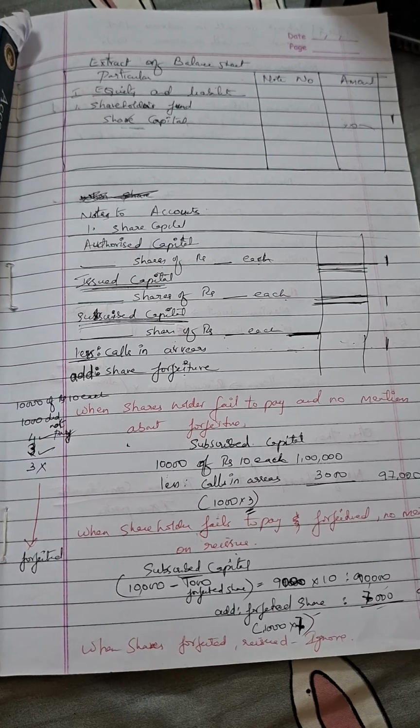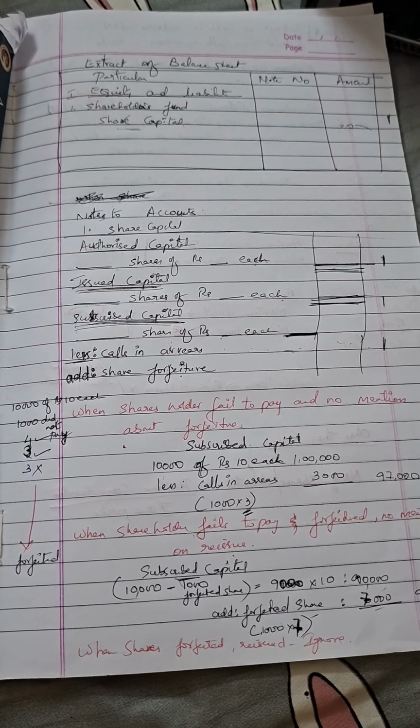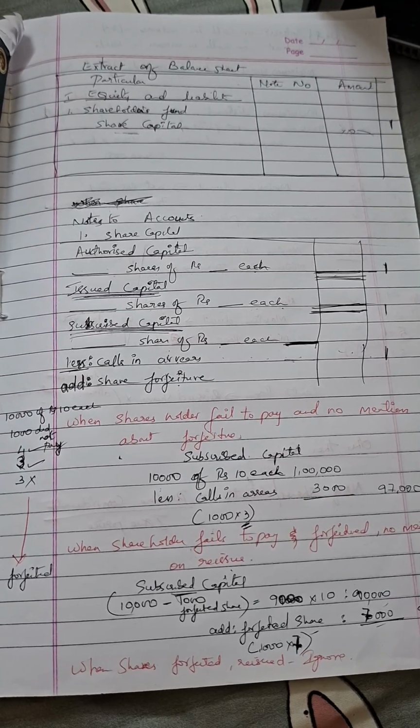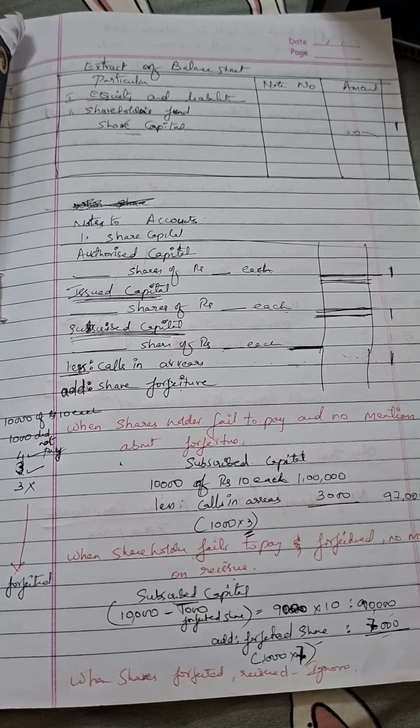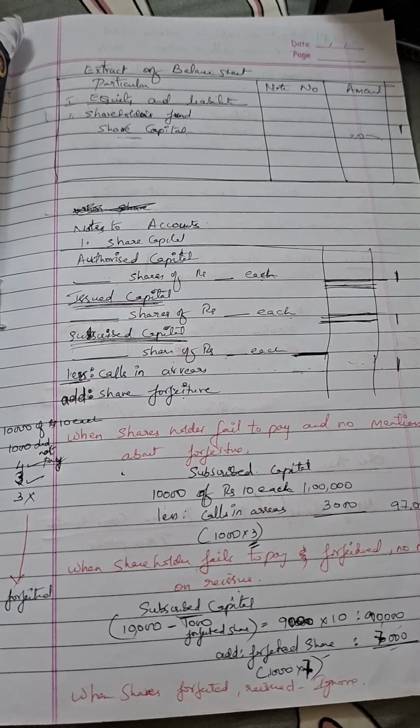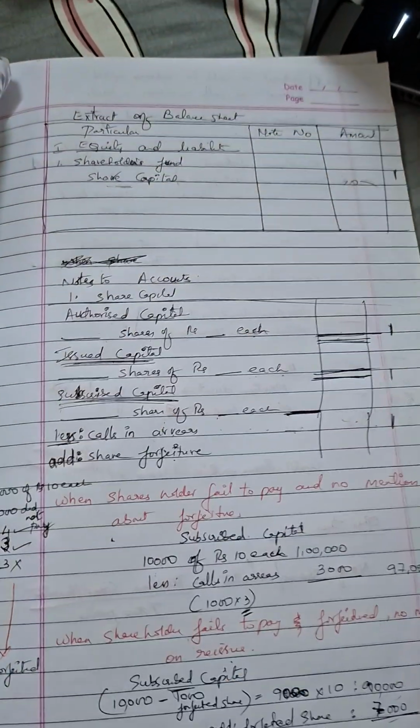This is an extract of balance sheet. Such a question will come for 4 marks. Whenever they ask you for an extract of balance sheet, you will prepare only what is asked. That means you will show only share capital. So you will begin this way.